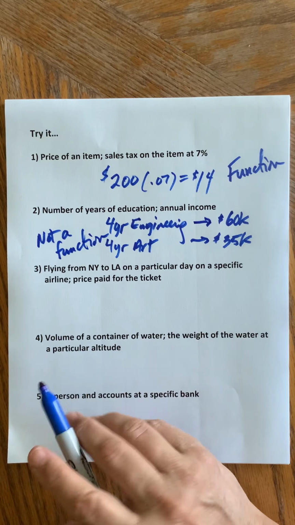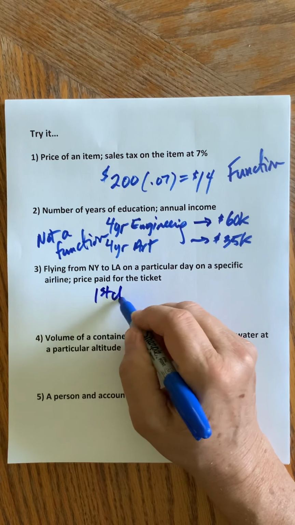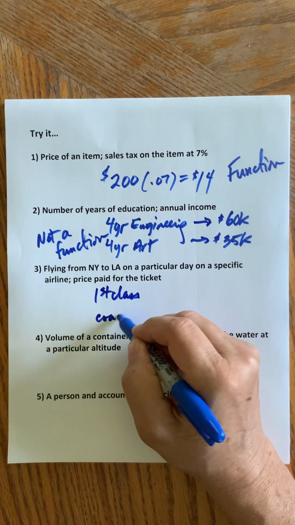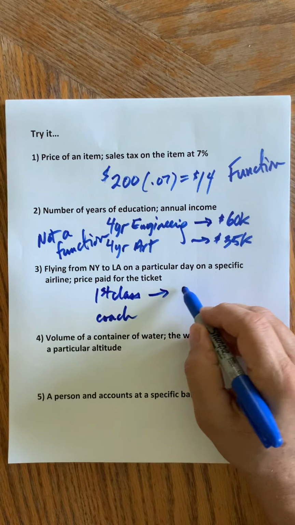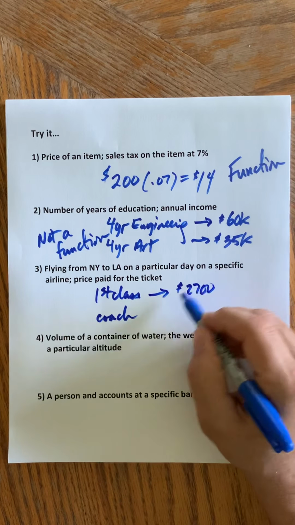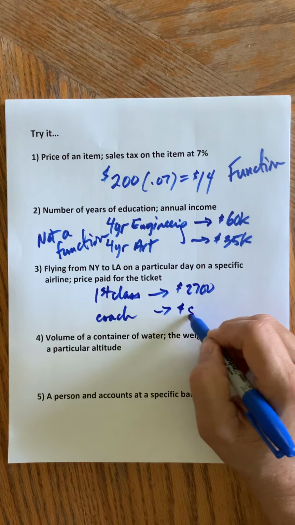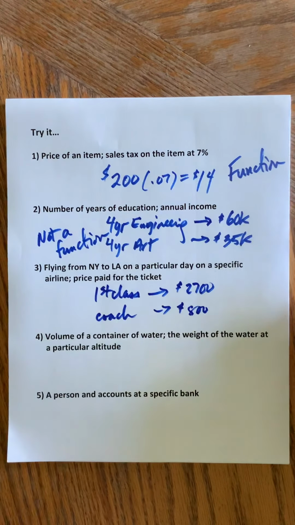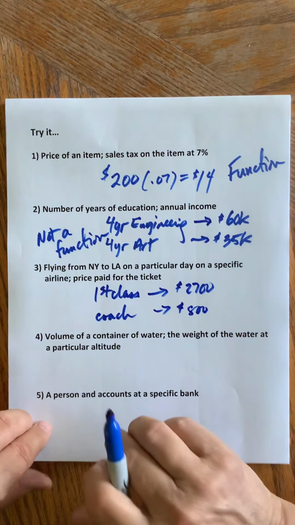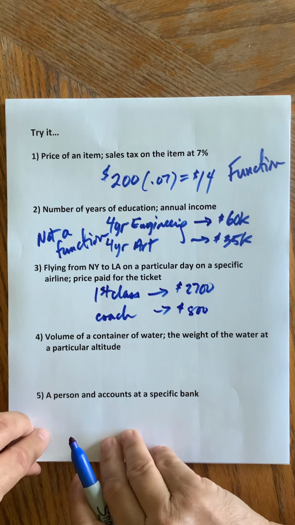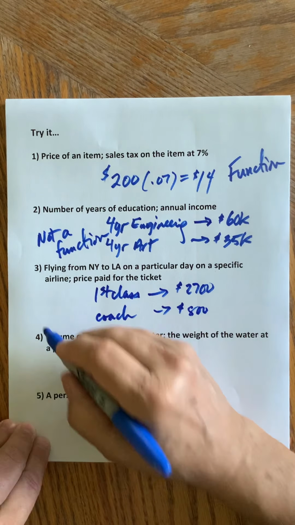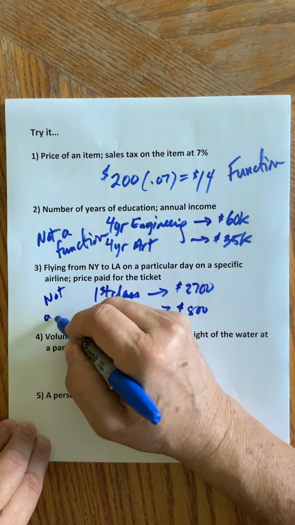One person might be flying first class and another might be flying coach on the same plane, so this person might pay $2,700 for their ticket and somebody else might pay like $800. So even though they're on the same airplane, it doesn't mean that they paid the same price for that ticket. So this is not a function.